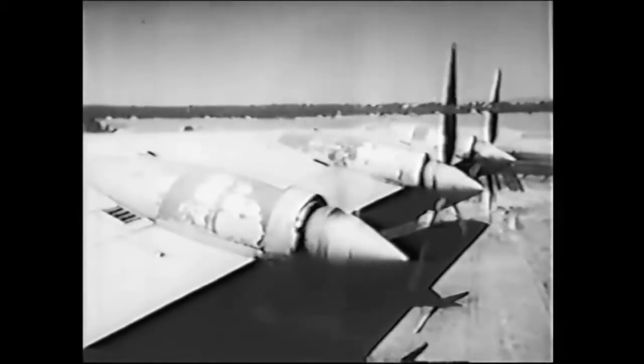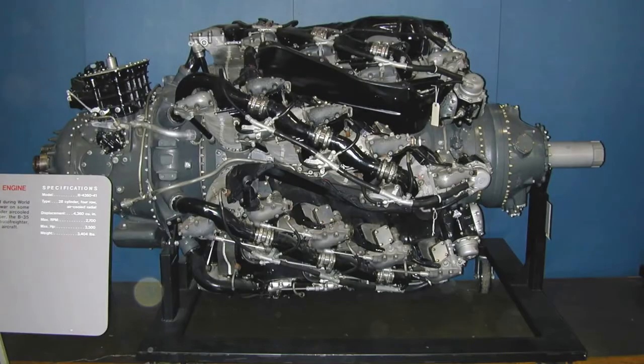It was used on the B-36 Peacemaker, which had 6 Wasp Majors pushing propellers and 4 turbojet engines. The slogan was originally 6 turning and 4 burning. The Wasp Major had a problem. It didn't cool really well.